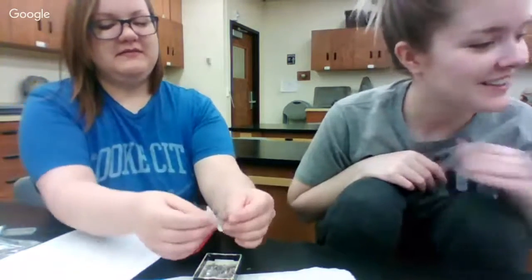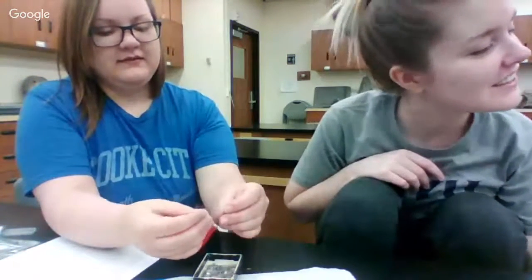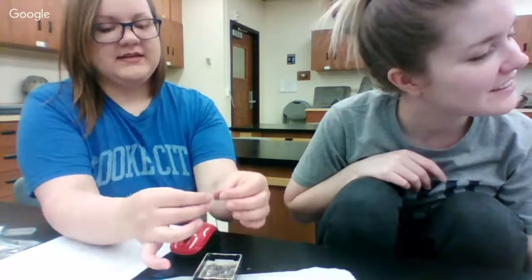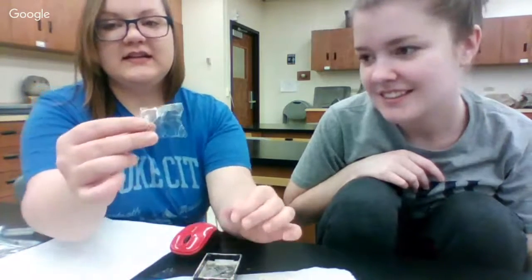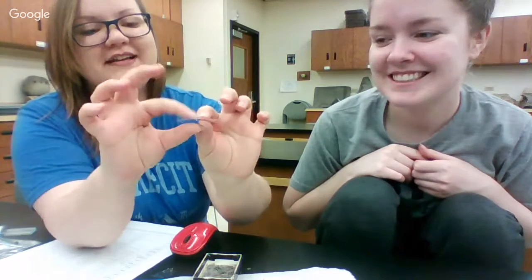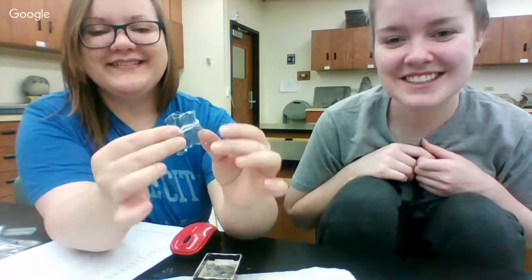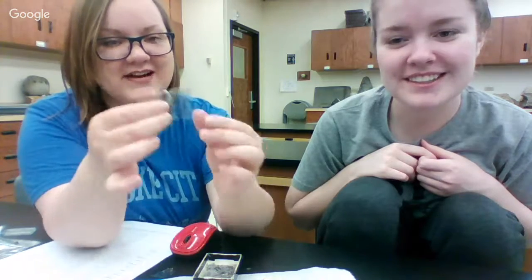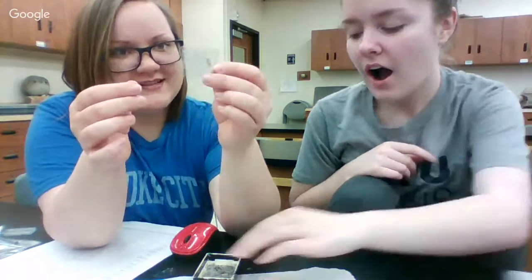I'll let you examine it to test the hardness of this. Let me see if they're going to give it away. Okay. So as you can see, this type of mineral is very thin. Feels like saran wrap, and it's very, very vitreous.